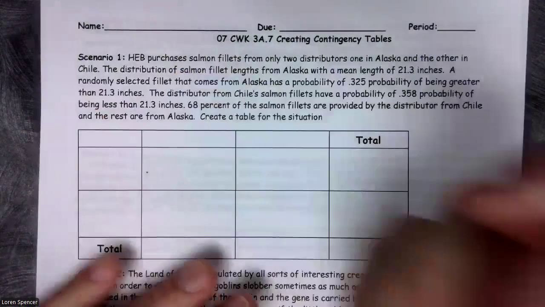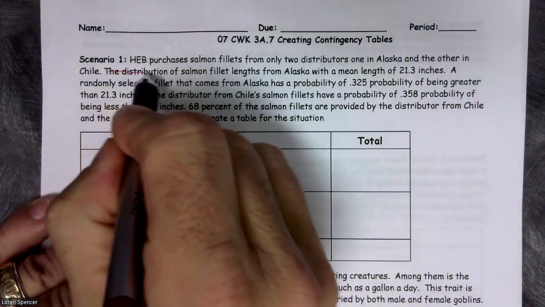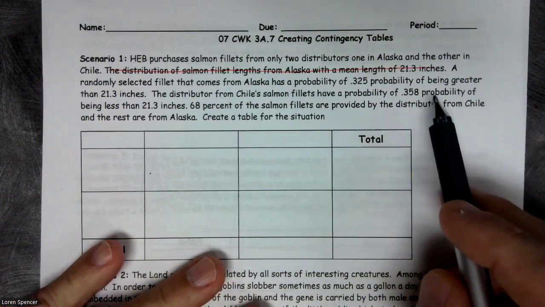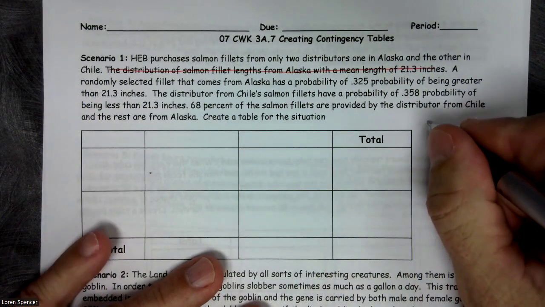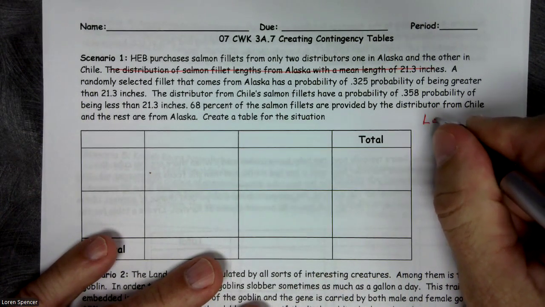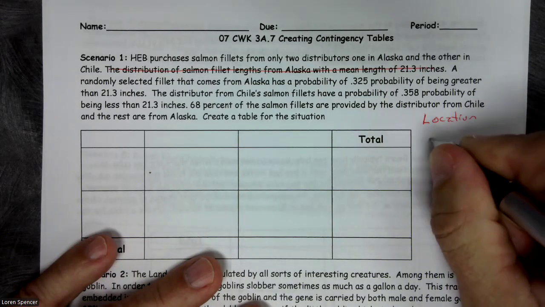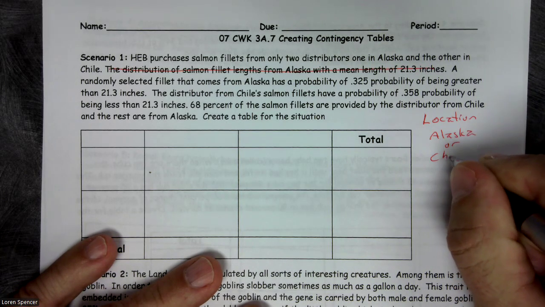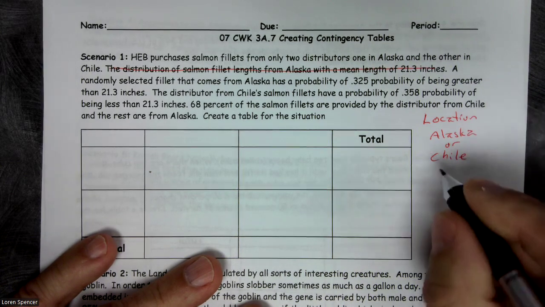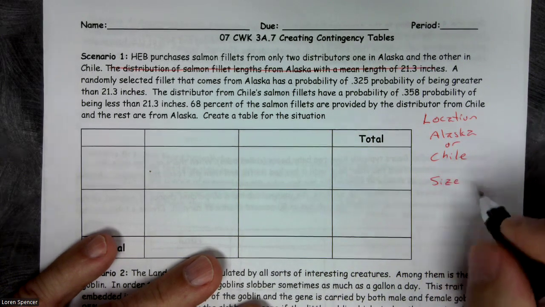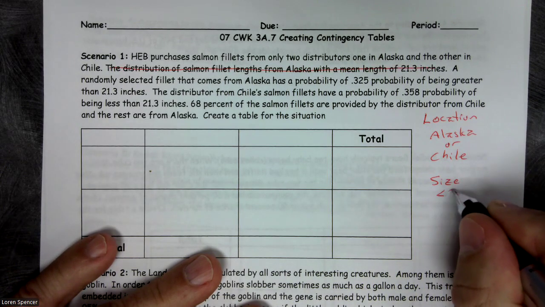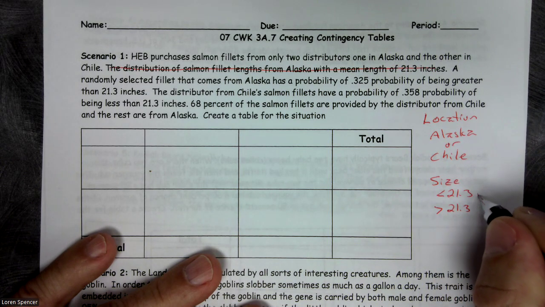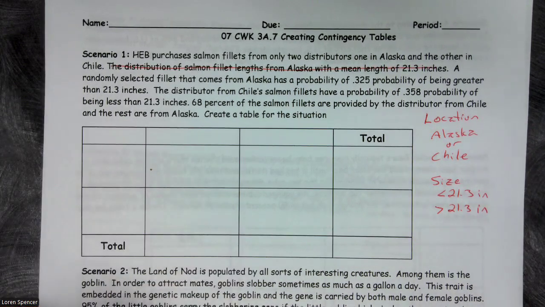So this sentence here, by the way, is in error and should not be included. So when we look at this, it looks like what we have is location. So we have a location variable, and it can be either Alaska or Chile. And then we have a size variable, and our size variable can be less than 21.3 or greater than 21.3. So those look like our two variables.